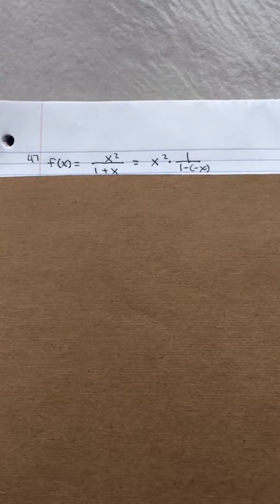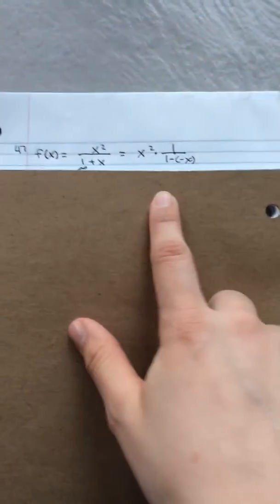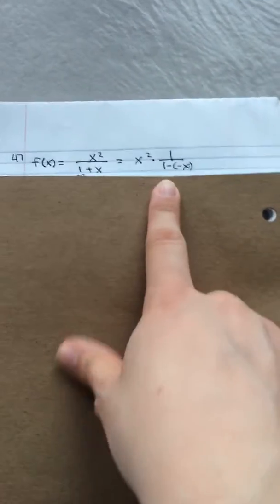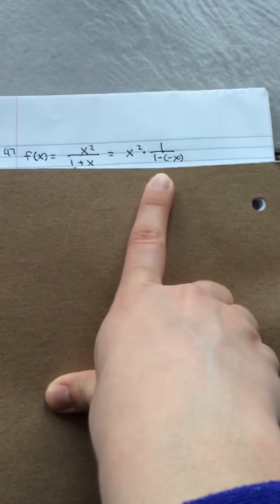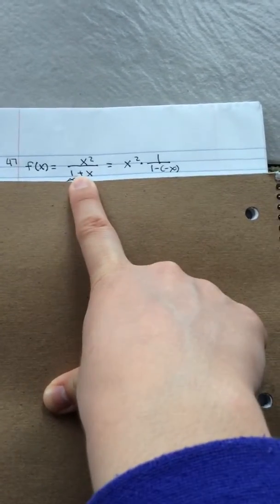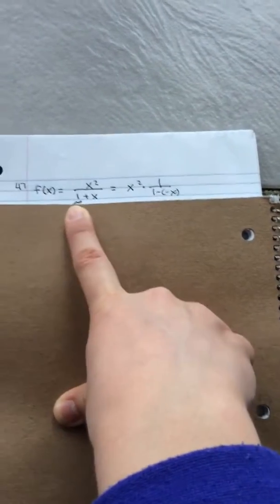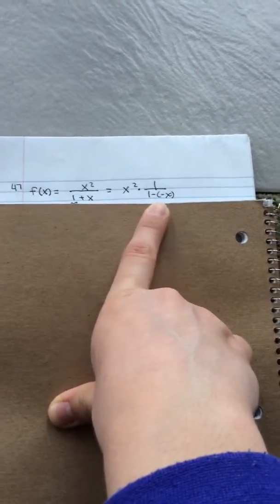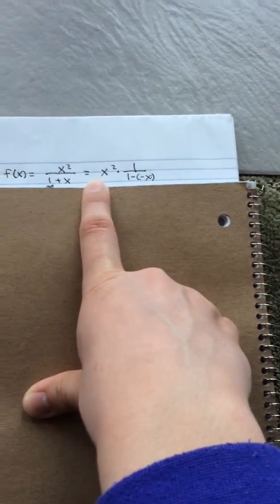I want to find the series and the radius of convergence of this function. So I want it to look like 1 over 1 minus x. So I pulled out the x squared and then I did 1 over 1 minus a negative x, because I still want 1 minus x. So instead of pulling out a negative, I just put the x as a negative x.